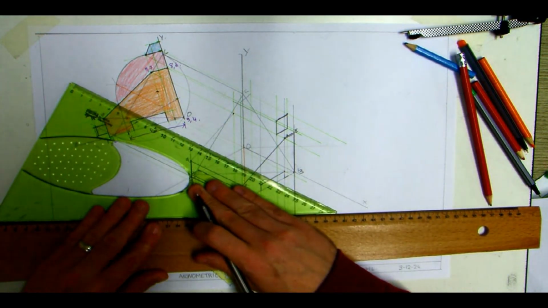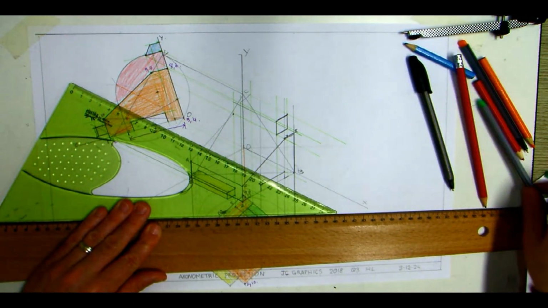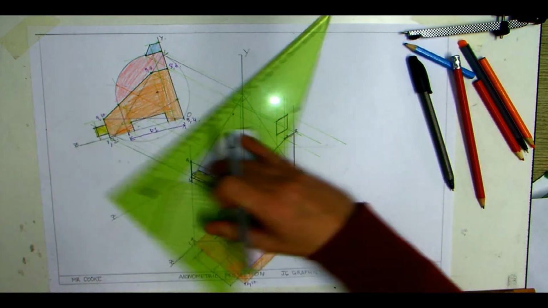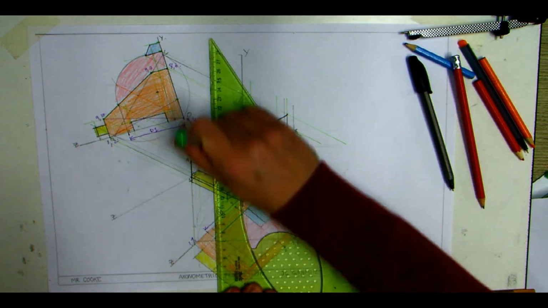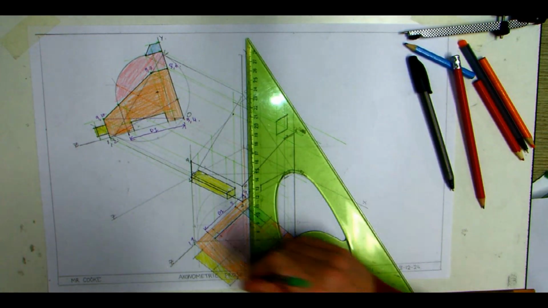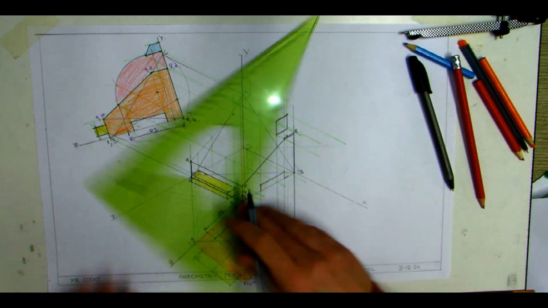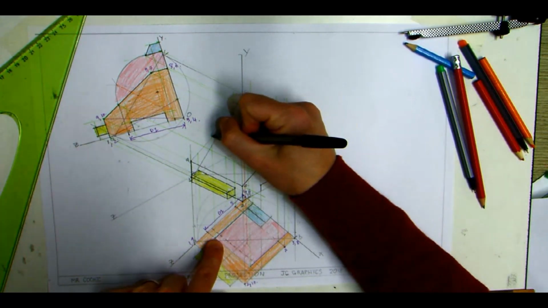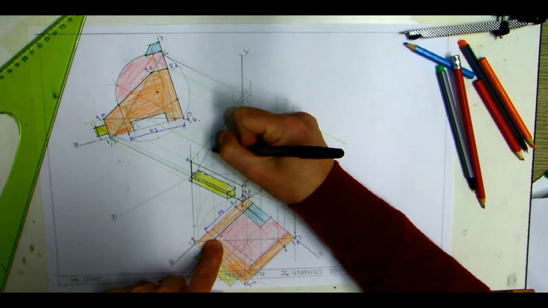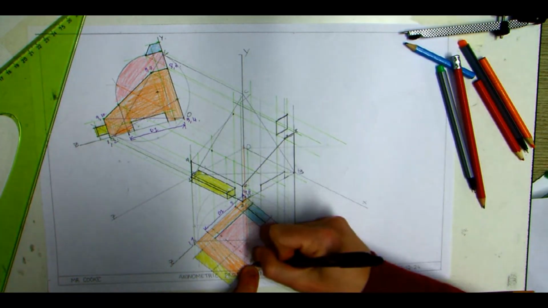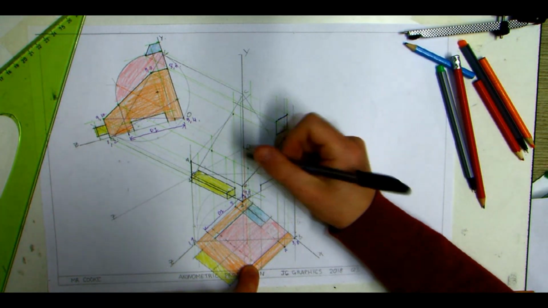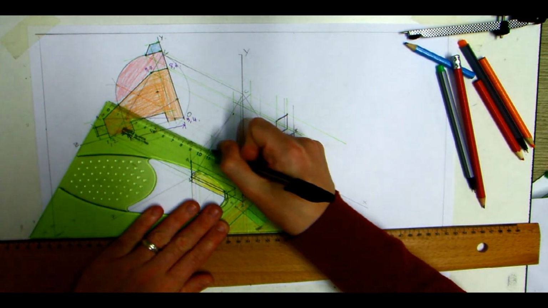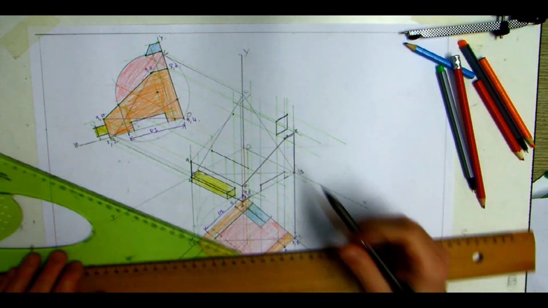Find this bit here, so again, using our green. Bring this bit up, this bit up. And so we'll mark that point in as well, so get the front surface of this. Here. And here. Bottom surface of the curve here.